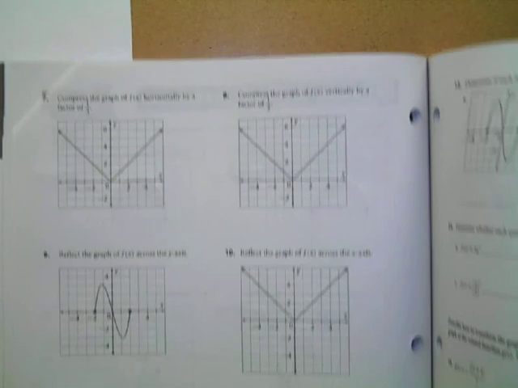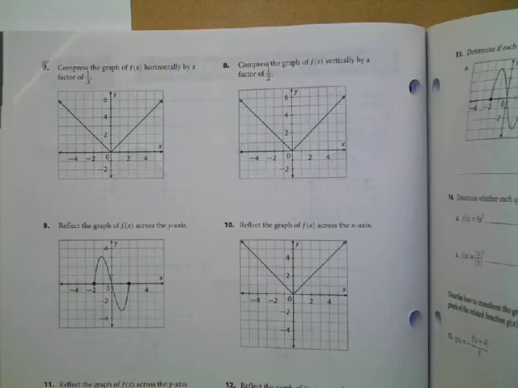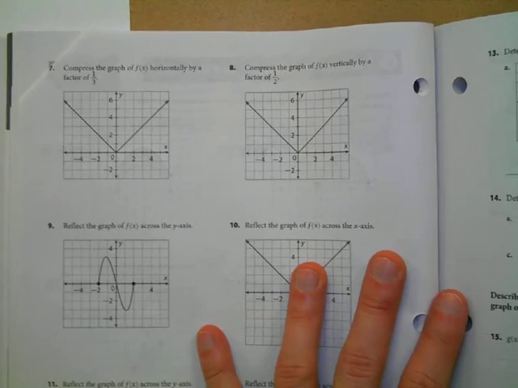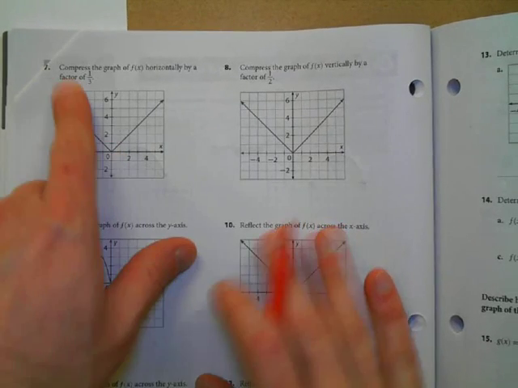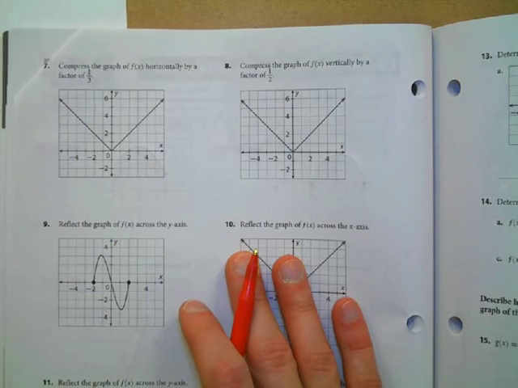Now the directions here say compress the graph. So that's a shrink, right? Compress the graph, but we want to do horizontally. Sorry, we'll do 8. I want to do the vertical. There we go. Compress the graph of f of x vertically by a factor of 1/2. So then we want to write that function here.